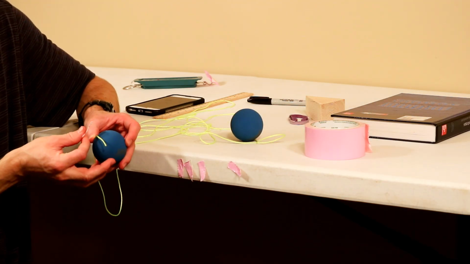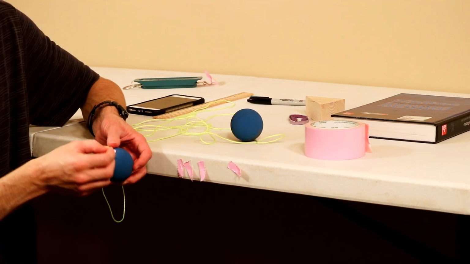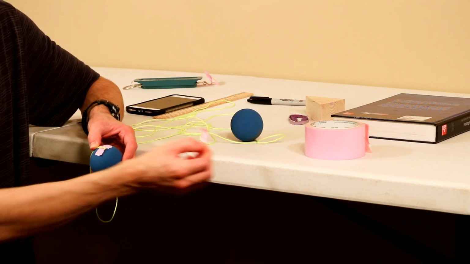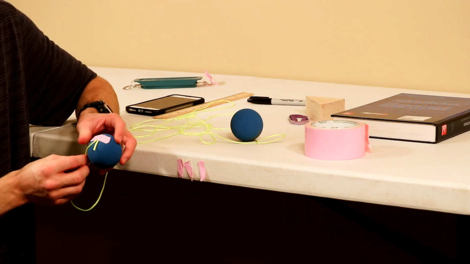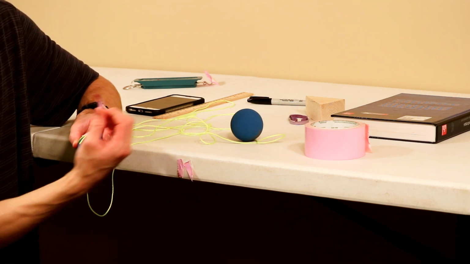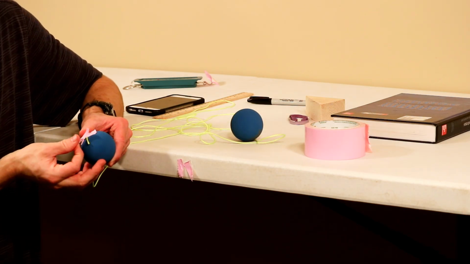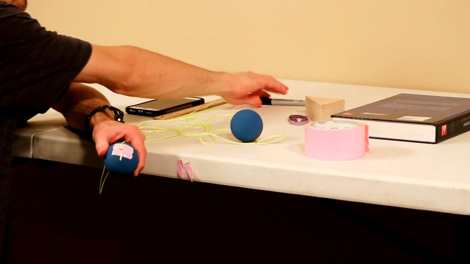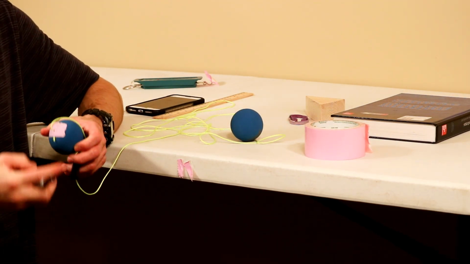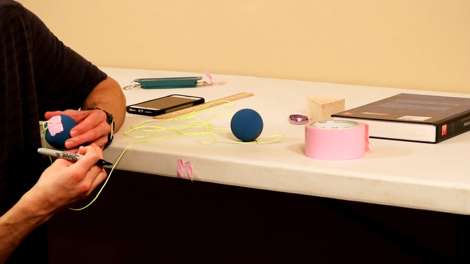Alright, so again, we just tape the string to the top of the ball like that, and then fold it back over itself, put another piece of tape over it like that, so we have a small tail sticking out, use another strip, and tape that tail down to the ball. And then again, I'm going to mark this one, so I'll just label it as M2.